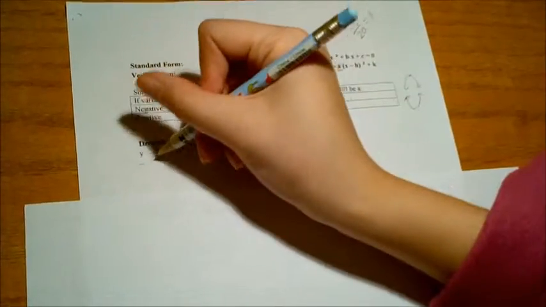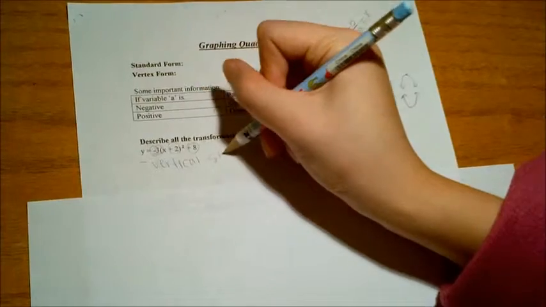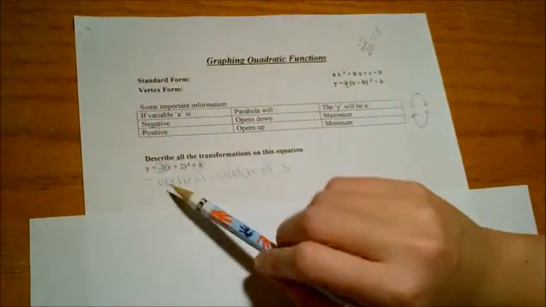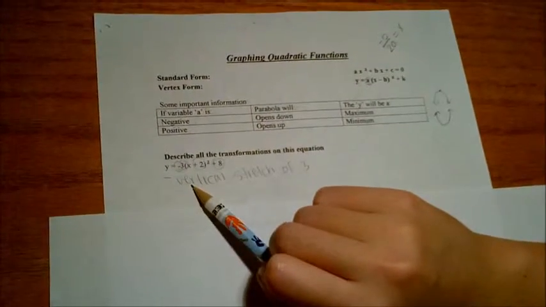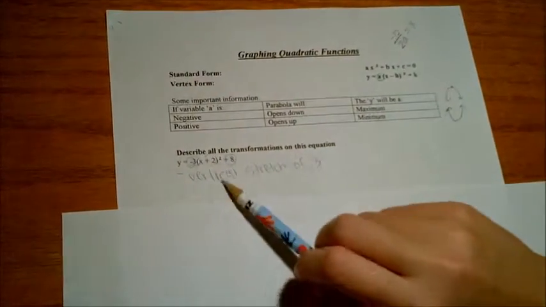The parabola will have a vertical stretch of 3. Having the word vertical is key, because there's also a horizontal stretch later on. So make sure you write vertical stretch.